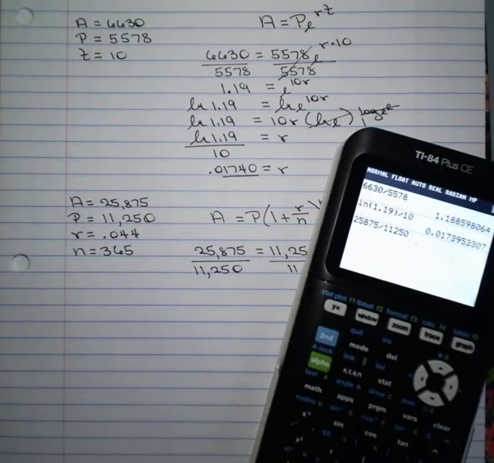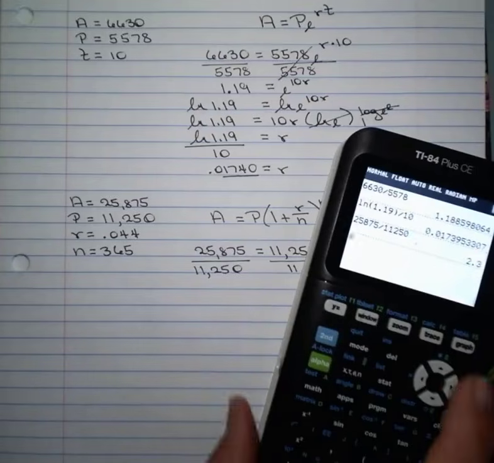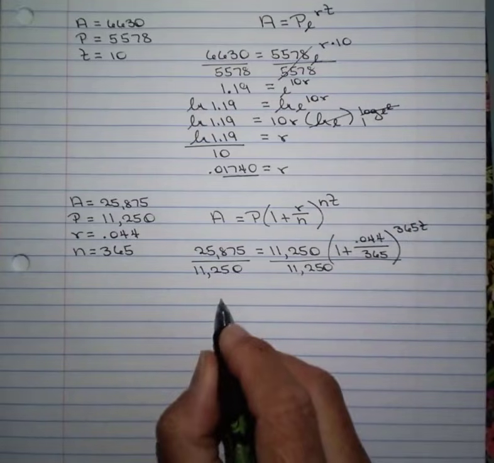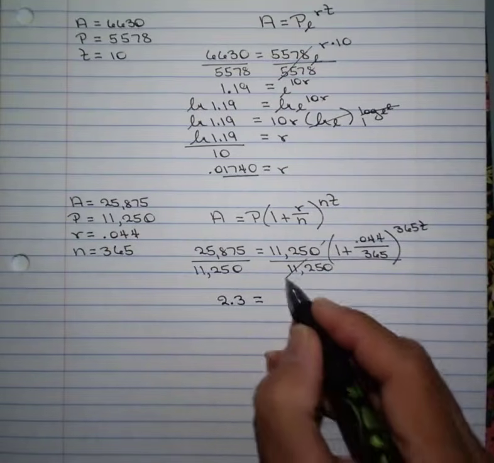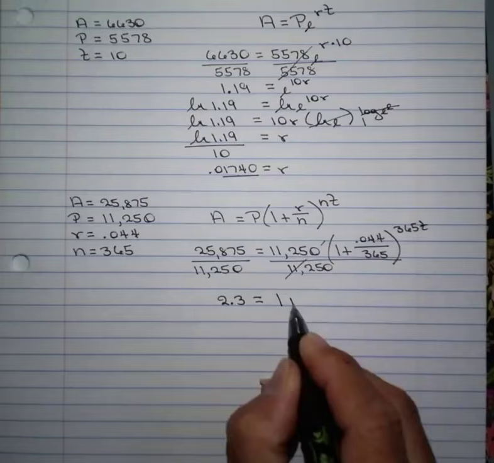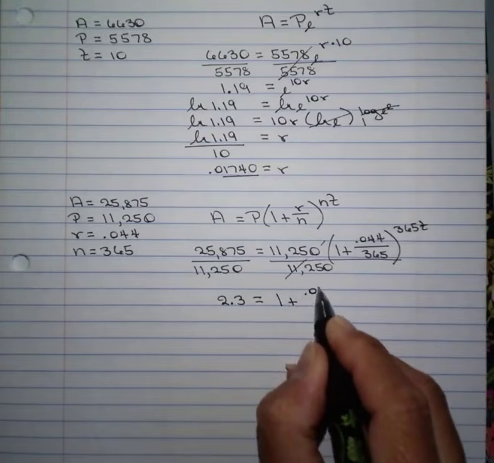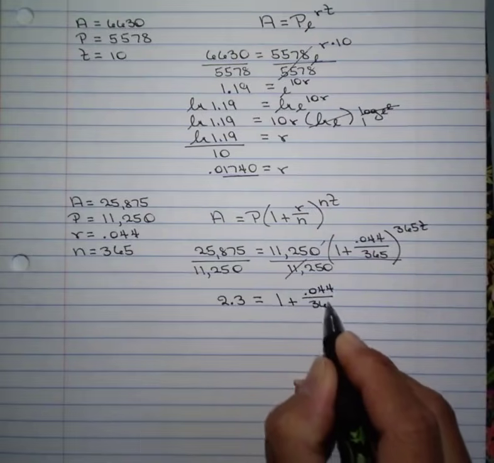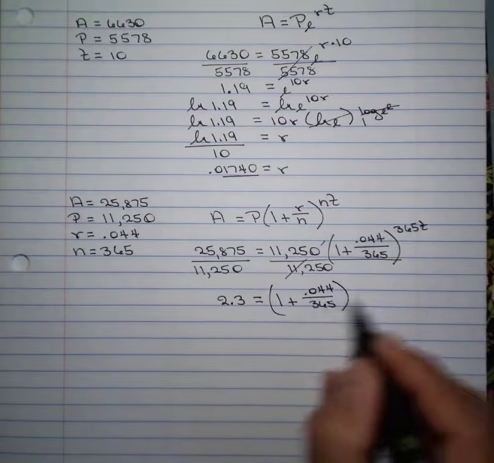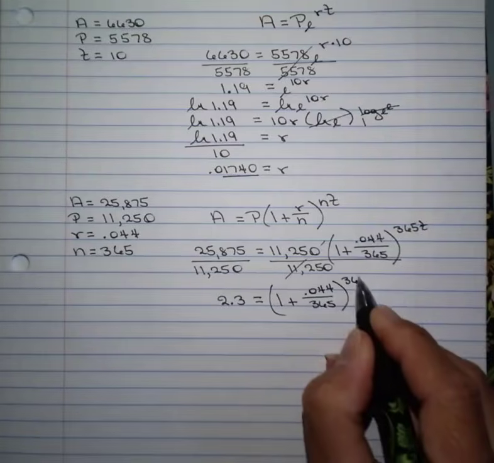I checked to see if I entered that correctly, and I've got 2.3. I didn't even have any repeating decimals there. So I've got 2.3, and that's equal to 1 plus 0.044 over 365, raised to the power of 365t.